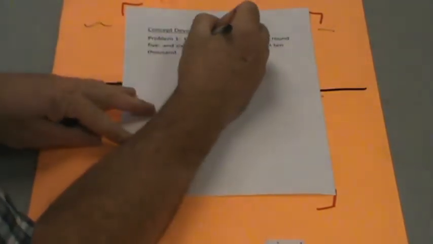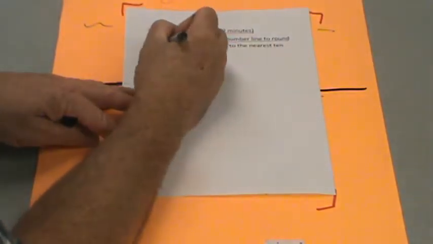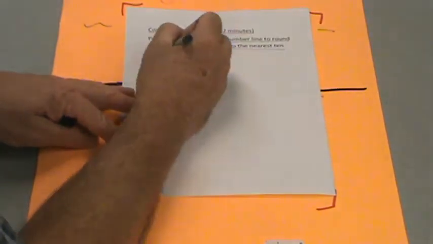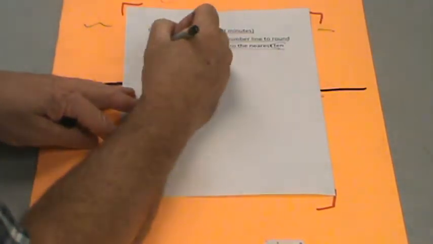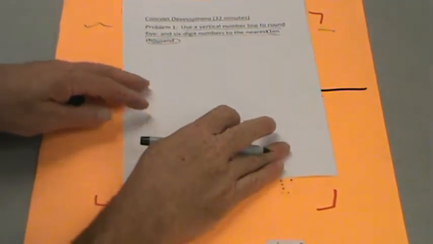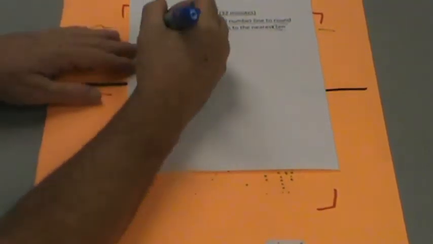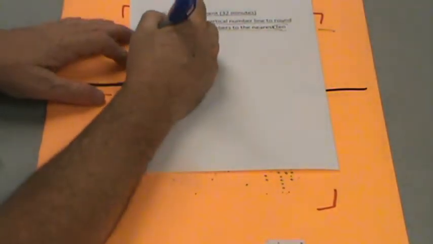Okay, our problem here says use a vertical number line to round 5 and 6-digit numbers to the nearest 10,000. And I'm going to circle 10,000 because that's what we're working with. Now, yesterday we worked with the thousands place value, and now we're working with the 10,000 place value. And let's go ahead and show a number line. Here we go. It's a vertical number line. That means it goes straight up and down.